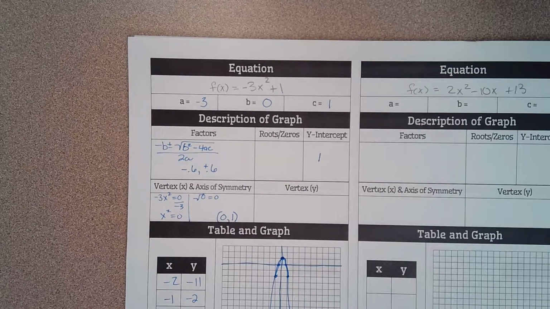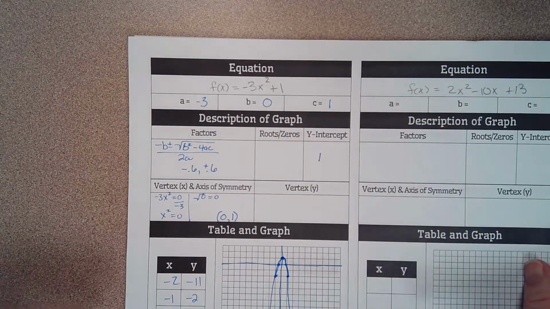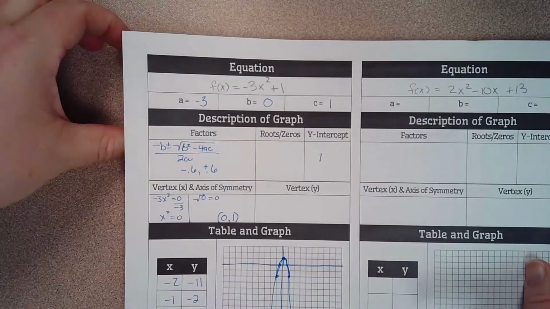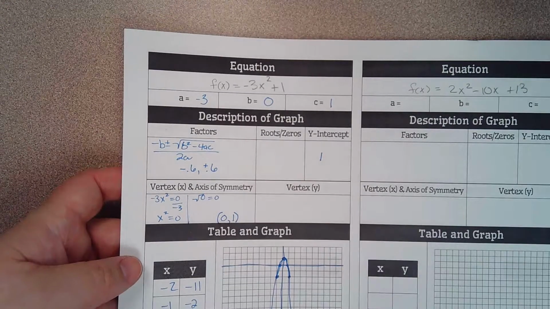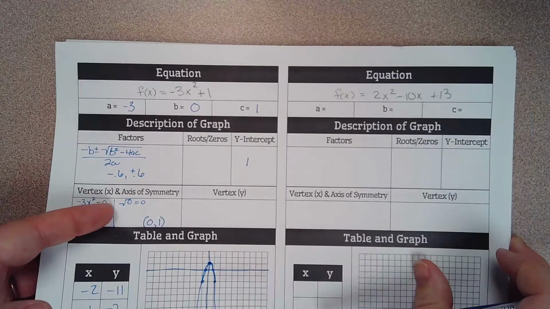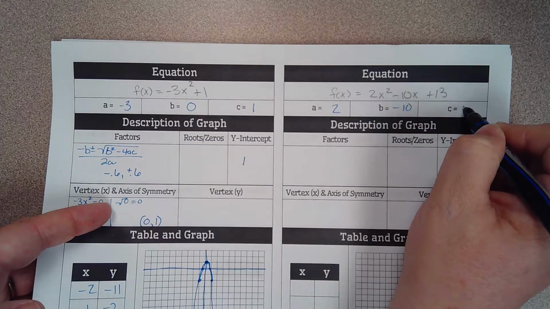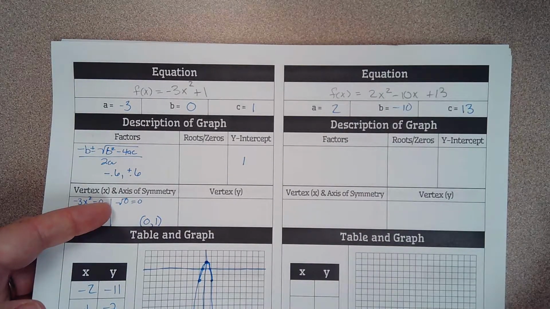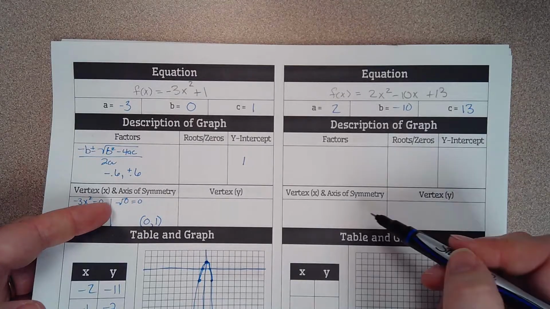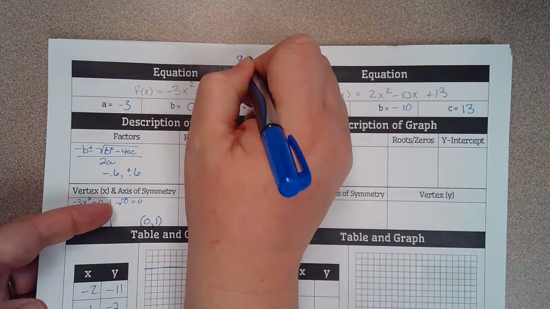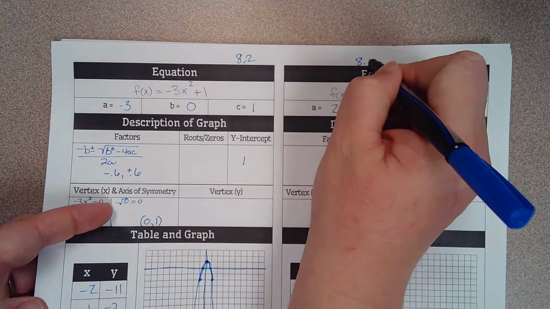So let's look at the second one. It has a better picture because of the fact that we have more there. Let's jump in and do the first step, which is labeling A, B, and C. So A is 2, B is negative 10, and C is 13. If I'm going to do axis of symmetry, this one's where it's different. This one came from 8.2 and this one came from 8.3. So here's the difference between the two.